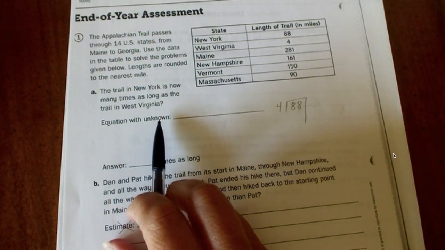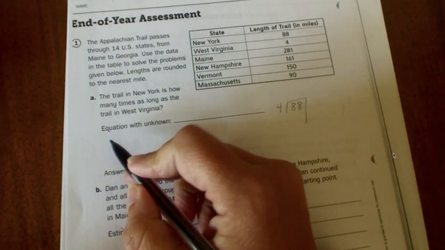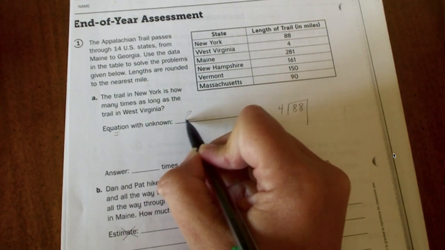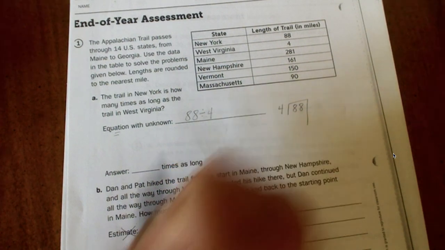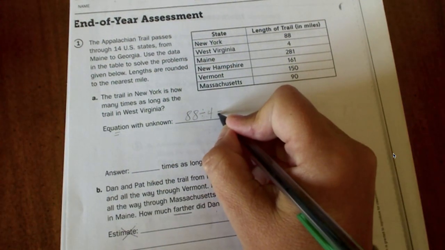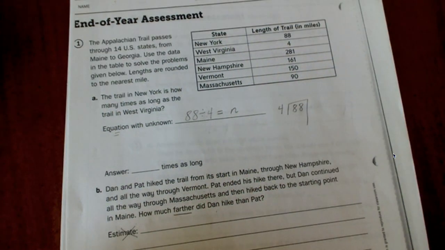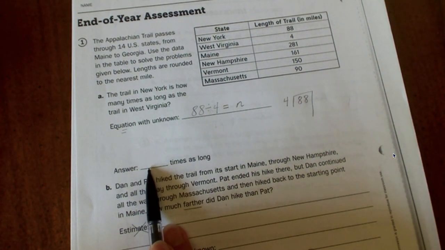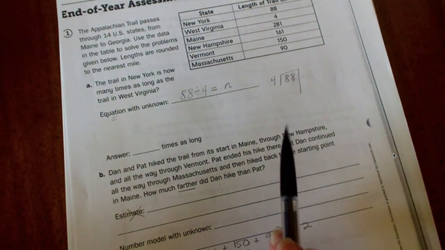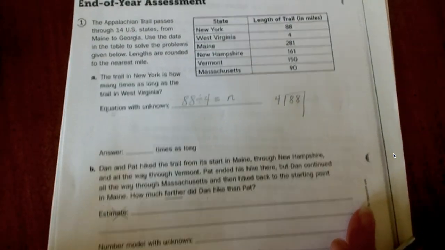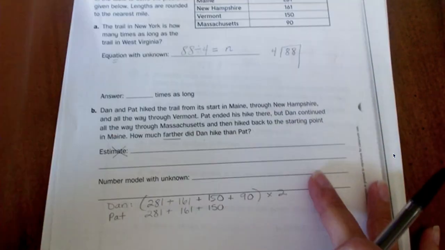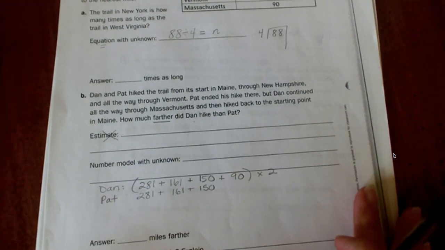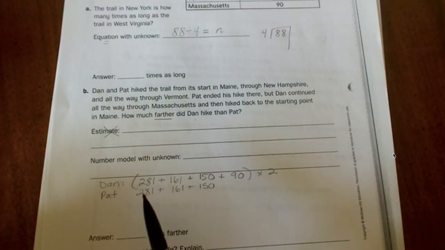So the equation with the unknown is just a thing. Equation, remember, means equal. It almost has the equal sign in it. So I would write 88 divided by 4 equals, and your unknown is n. I just did n for whatever number it is. And so then you will write your answer down here or somewhere around there, however you can get the answer down. But that is how you would solve that problem. I know they want to know that you know how to solve that problem, but I just think they ask weird questions.